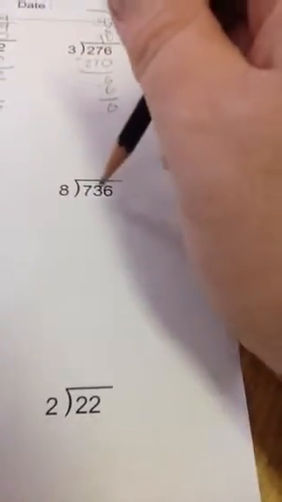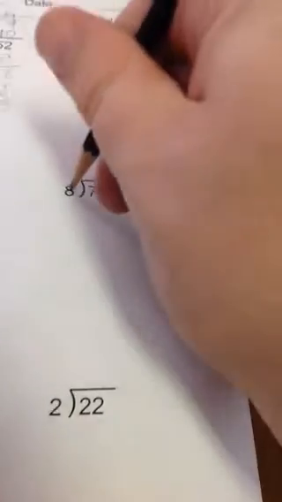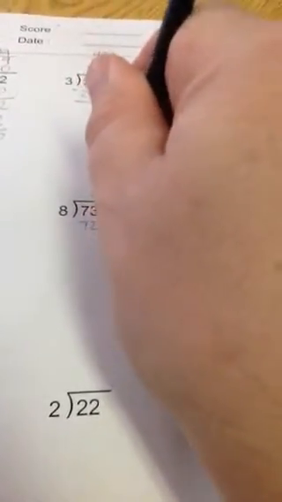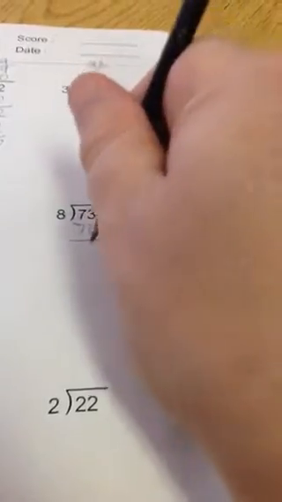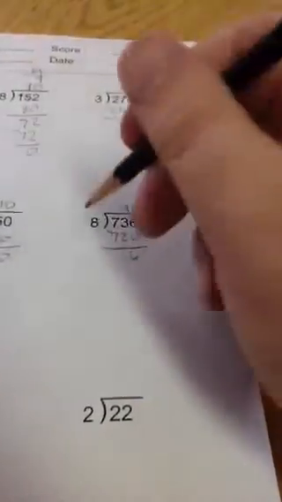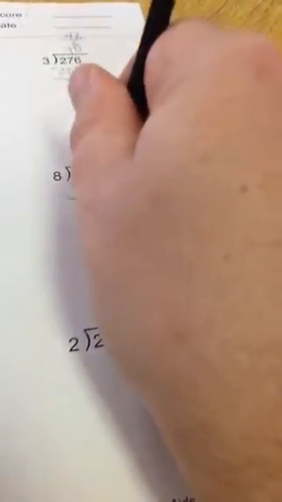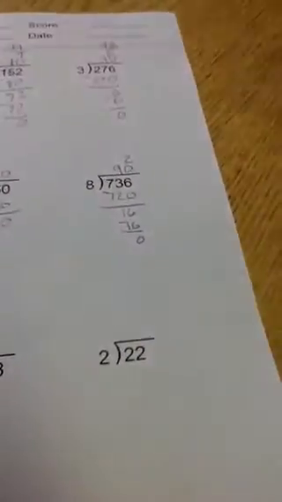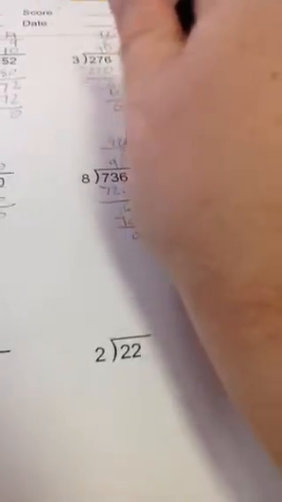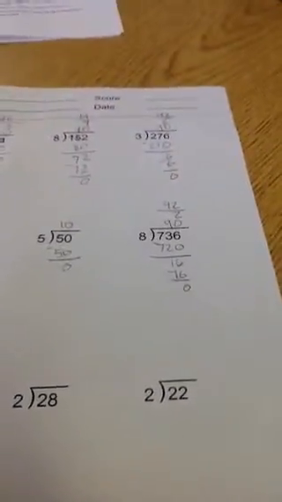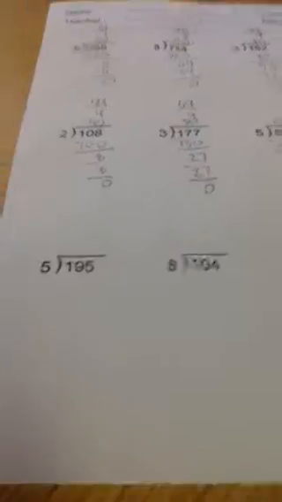All right, last problem on this row. 8 into 736. 736 divided by 8. 8 goes into 73 9 times. Put your 9 on the end. 9 times 8 is 72. Put your 0 on the end and subtract. 736 minus 720 is 16. 8 into 16 is 2. 2 times 8 is 16. Subtract. You get 0. Add up the problem. You get 92.